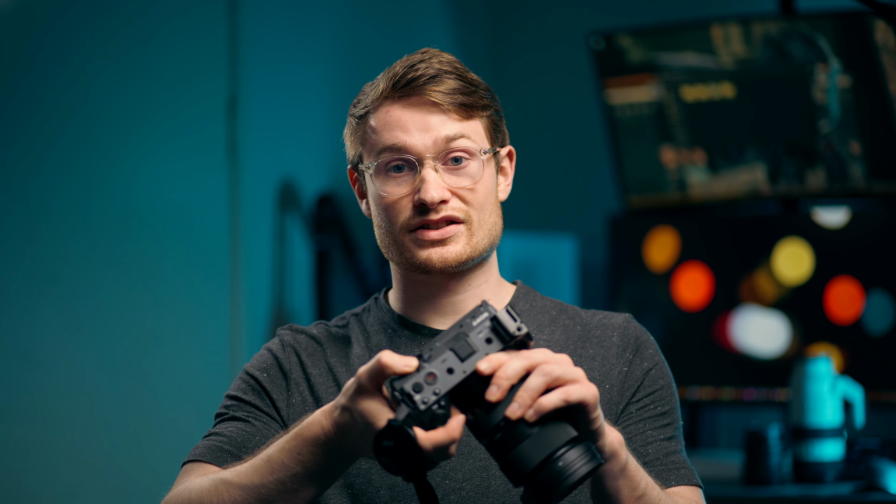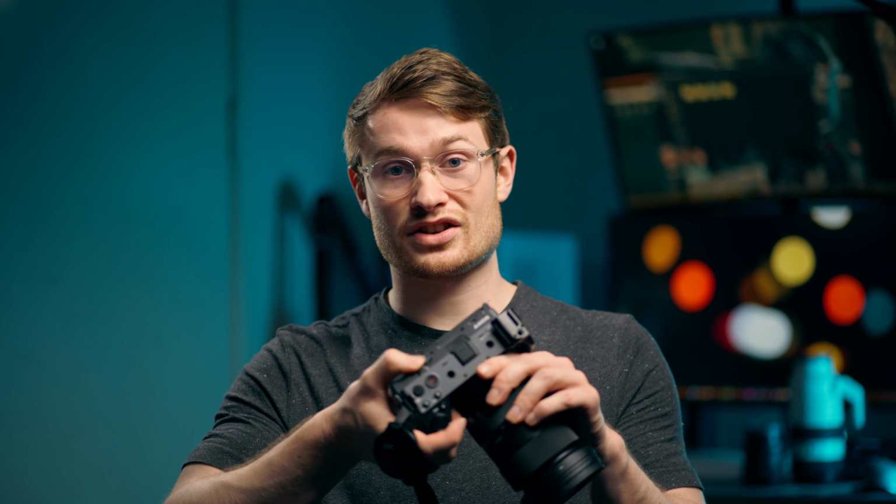The back dial I have set to shutter speed, mainly because I very rarely adjust shutter speed because of the 180-degree shutter rule. And I have separate modes for different frame rates, so I usually don't have to change shutter speed at all. So basically this is the hardest to accidentally change. That's my reasoning, and it's also just sort of the standard, so it's what I'm used to at least.